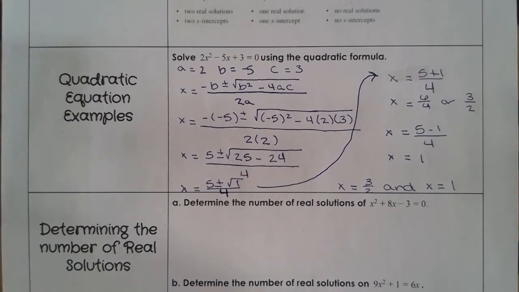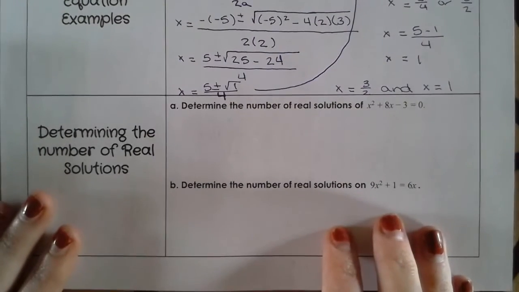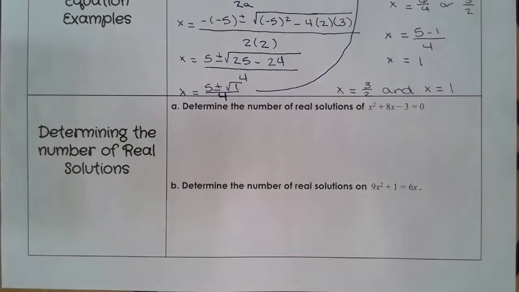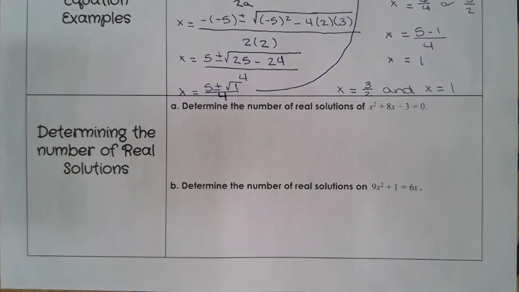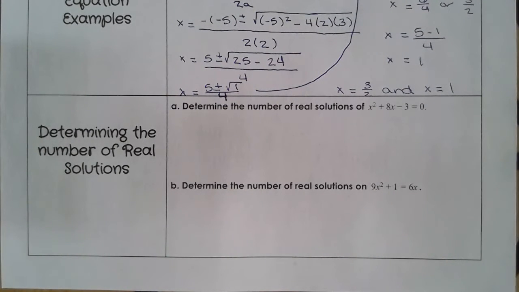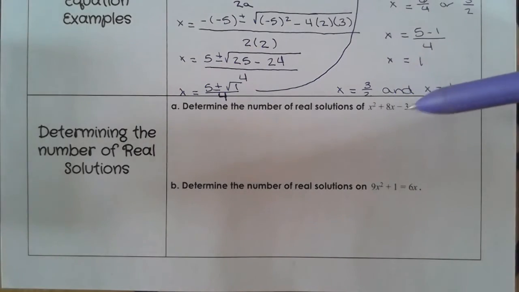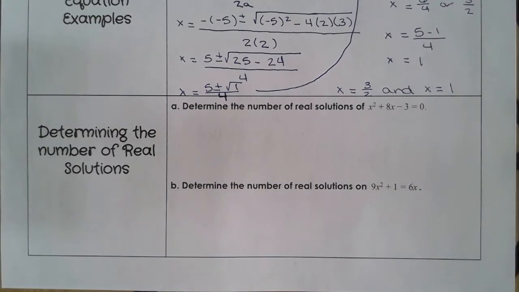Okay, so down here, we're going to determine the number of real solutions that we're going to have before we even start doing the quadratic formula. So the first one, we're going to determine the number of real solutions of the equation x squared plus 8x minus 3 equals 0.